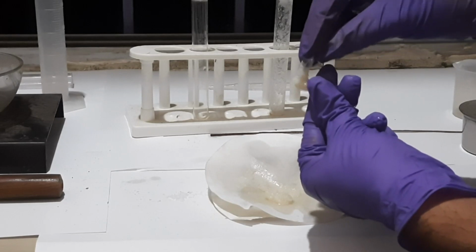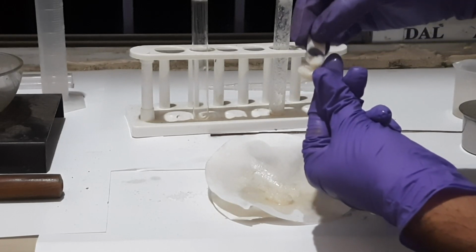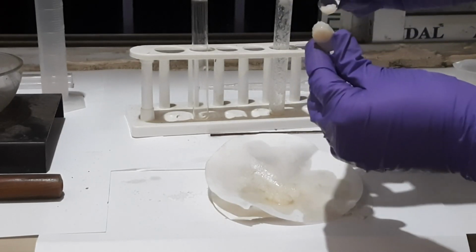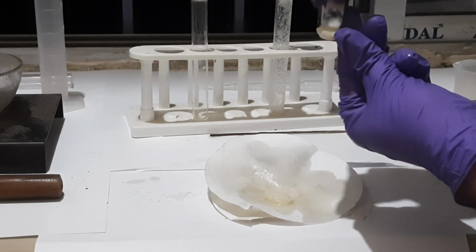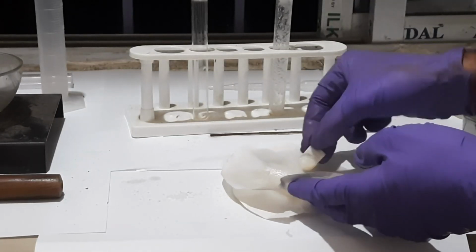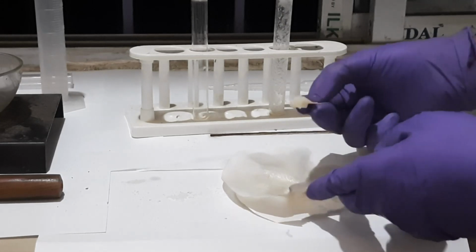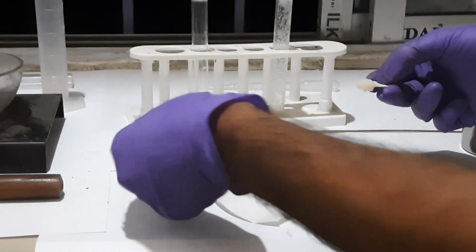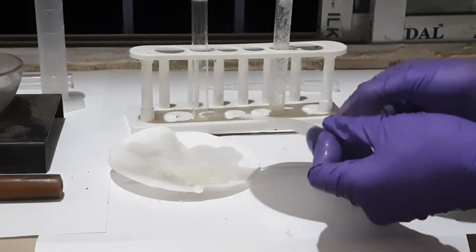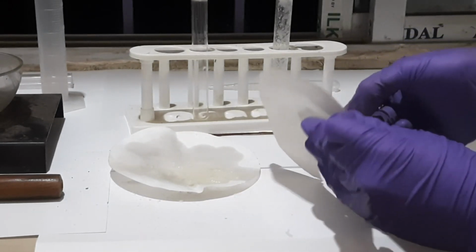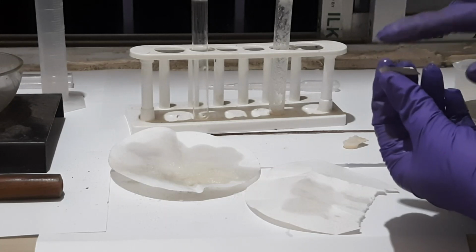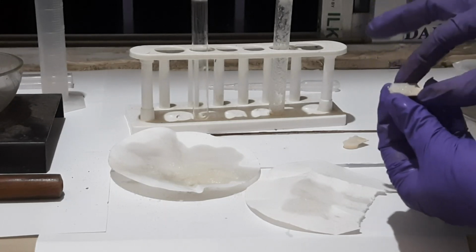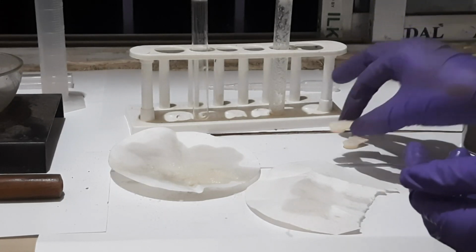These are the soap particles, and after that we have to keep it undisturbed for 24 hours. And next day we'll observe that small button-like soap has been prepared.